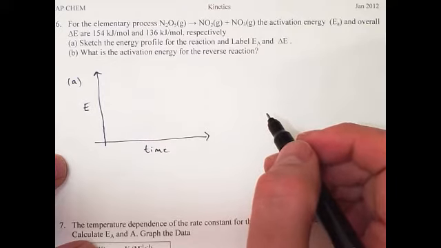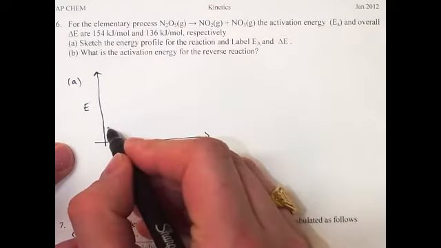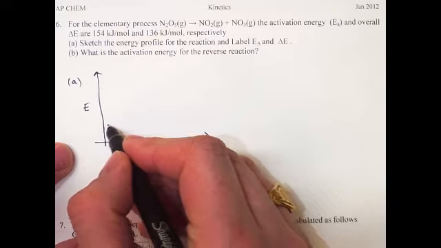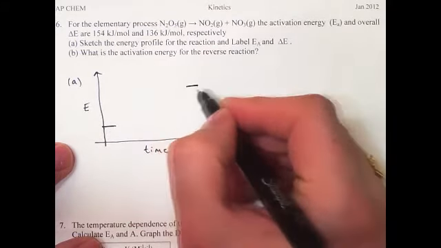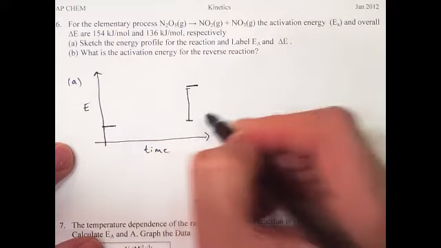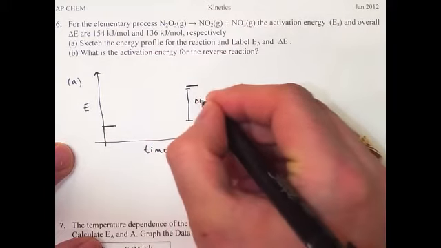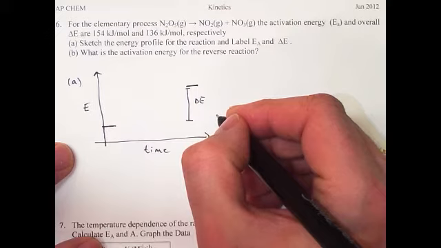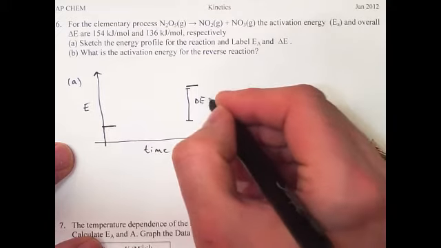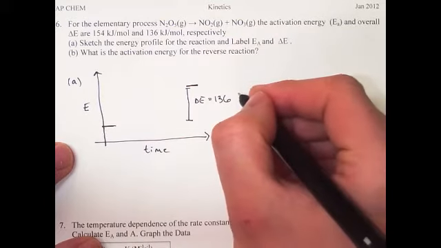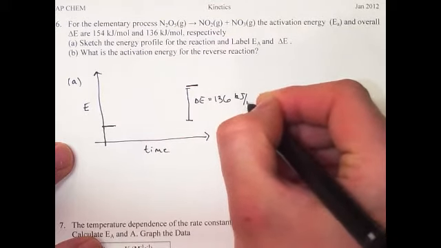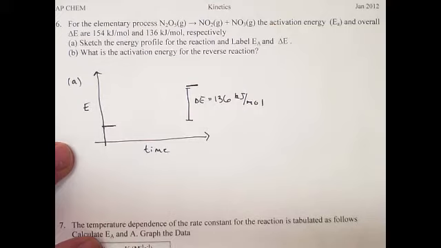So first of all, the change in energy is positive 154. So from here to somewhere up here, delta E is 136 kilojoules per mole.